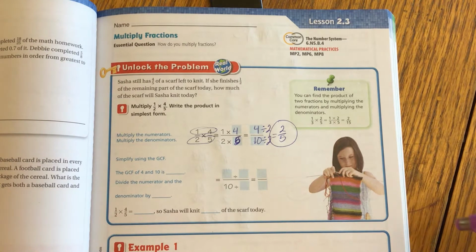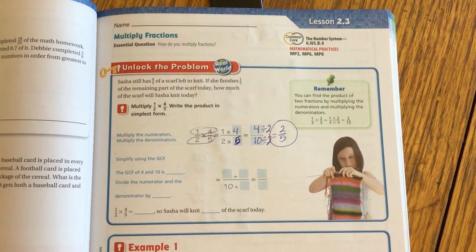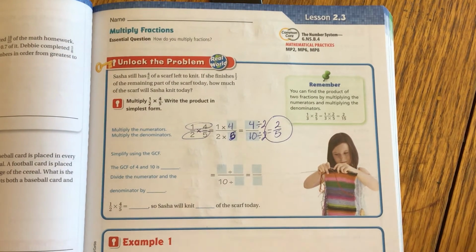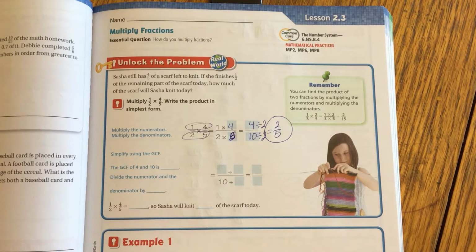Good morning. Today's lesson is 2.3, multiplying fractions. This one is one that a lot of students in 6th grade find very easy. It's on page 181. To add and subtract fractions, you need to find common denominators. But multiplying fractions, you don't have to worry about any of that.